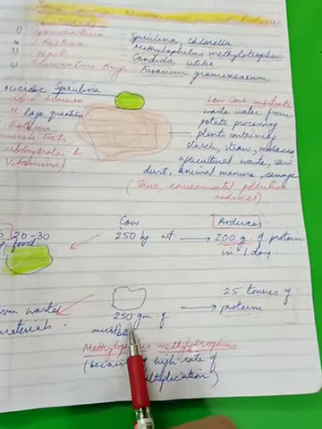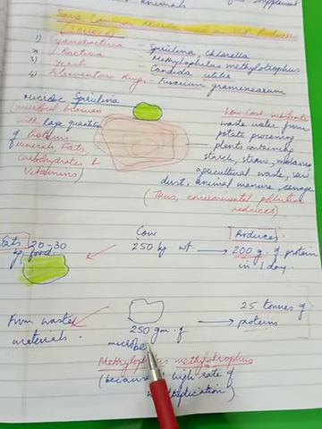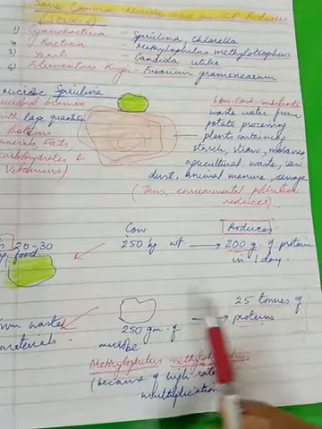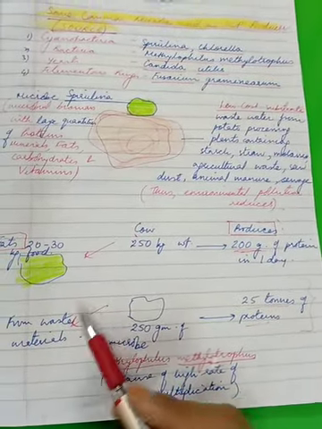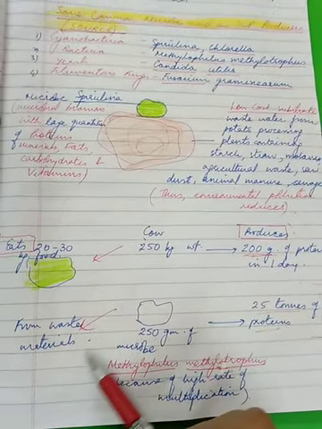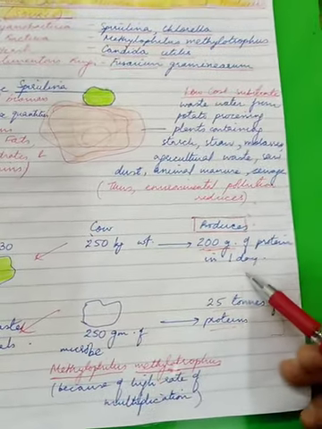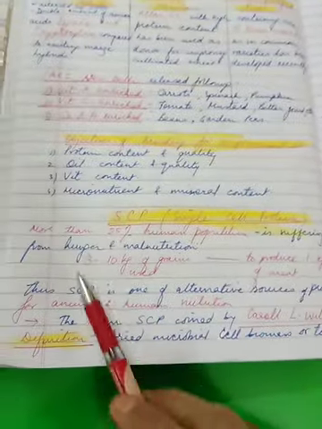Proteins can also be obtained from microbes, which can be generated on waste material. So there is a dual advantage. Number one, there is cleaning of our ecosystem or our natural bodies, and at the same time higher protein production. So that's what we are going to talk about in single cell protein.